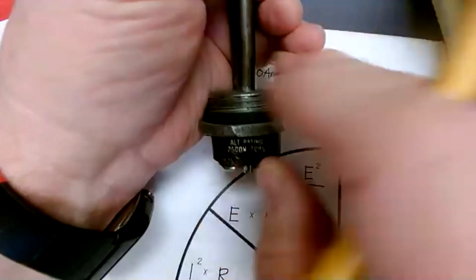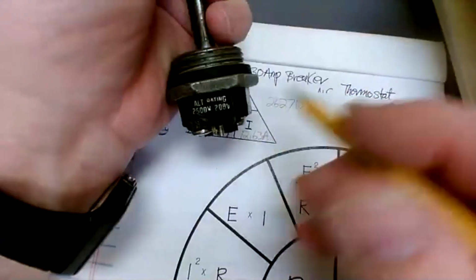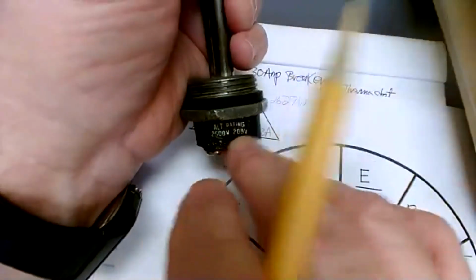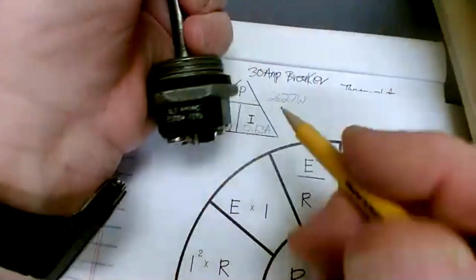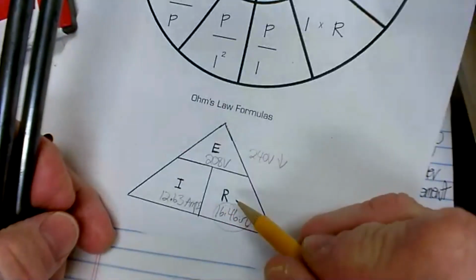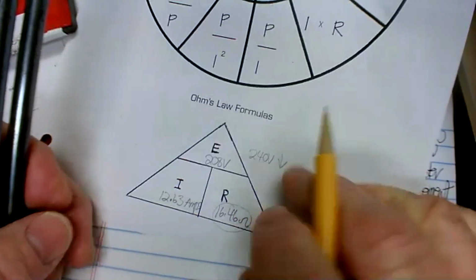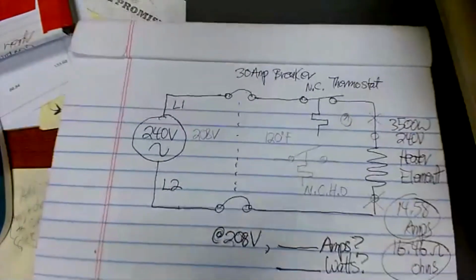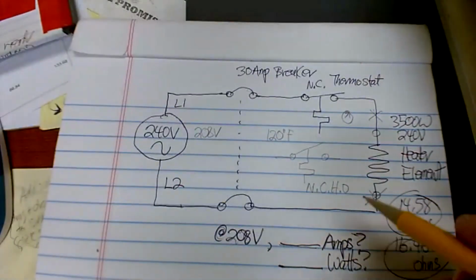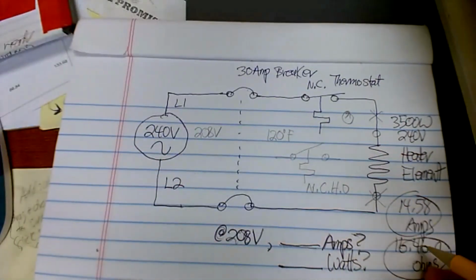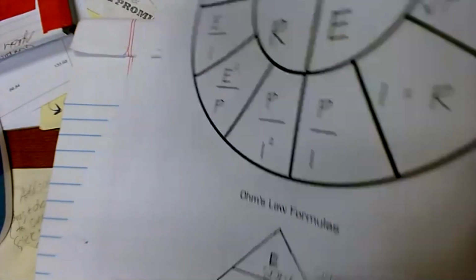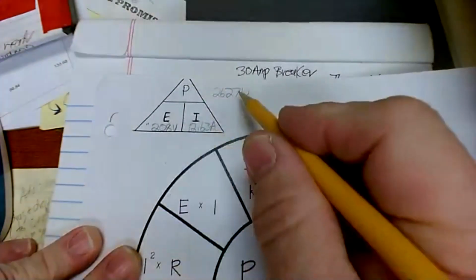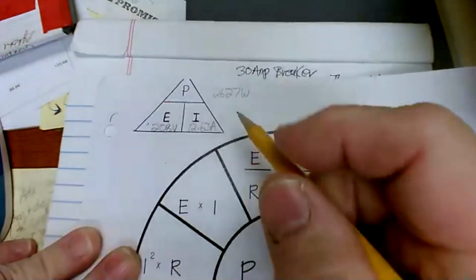You could do that to verify and see why there's a little bit of difference here, and figure out where that difference has to come in. It has to come in with a little bit of variation here, but not much. Ohm's law itself, if you really did have it dead solid and it changed none, then your numbers would be dead on. They would have to be dead on. These formulas never lie.